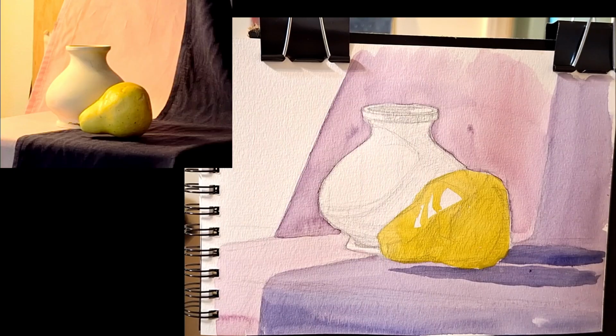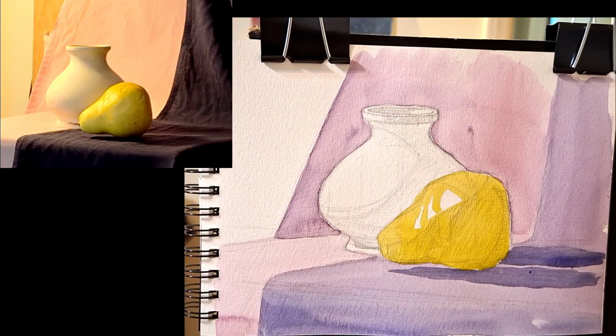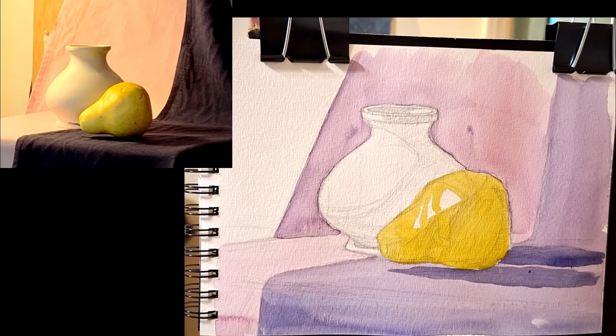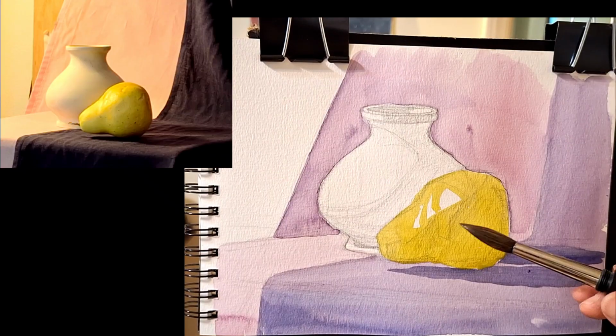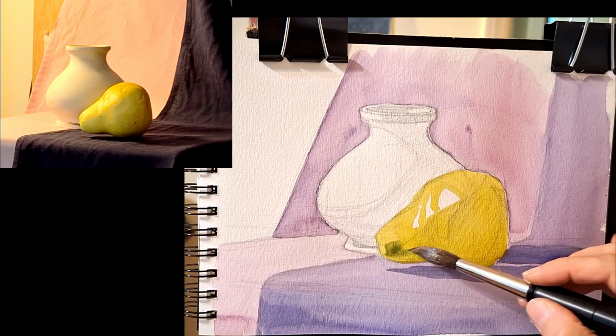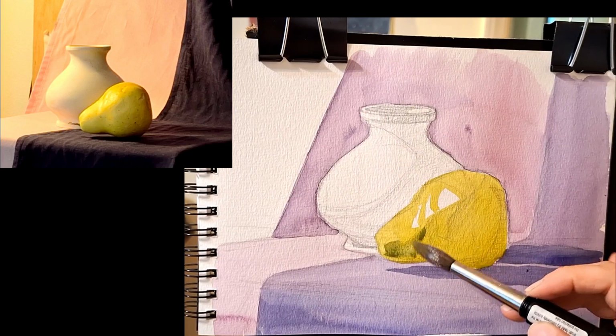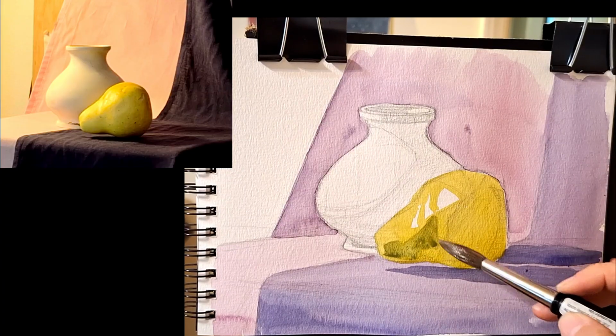And why not choose the shadow right now? Why not go for that? But for the shadow, I will add a little Indian yellow to it. So Windsor and Indian. Indian usually gives us a little more delicate green, so it's not so obvious and not so jarring.